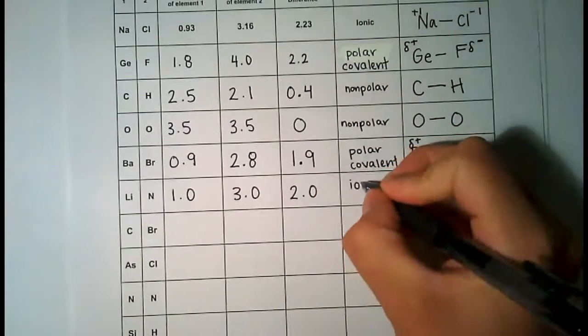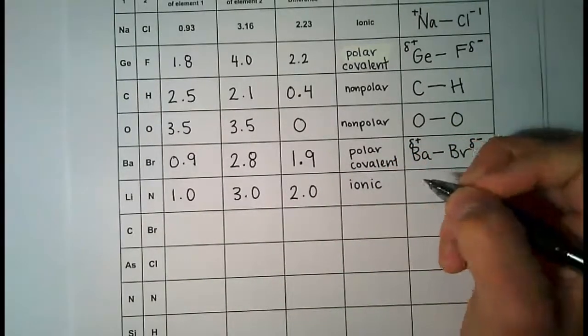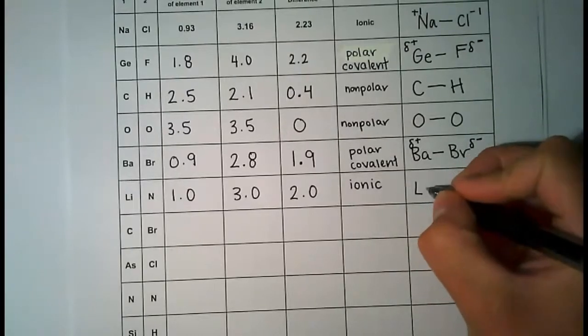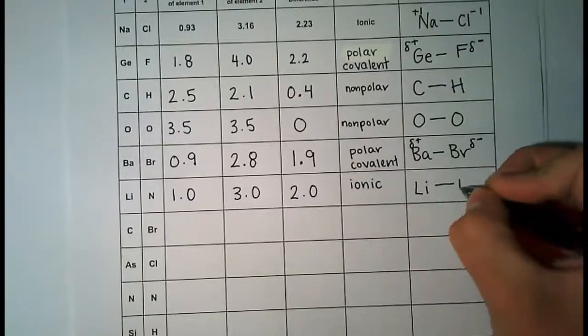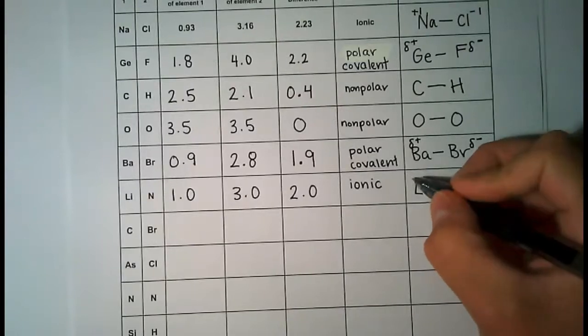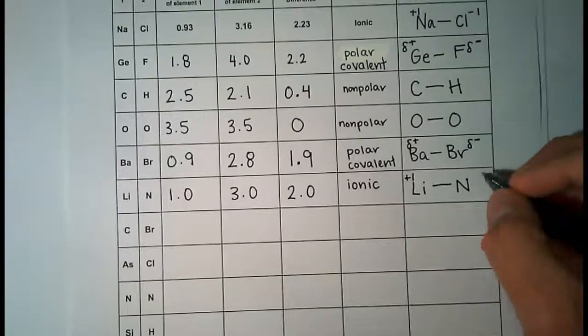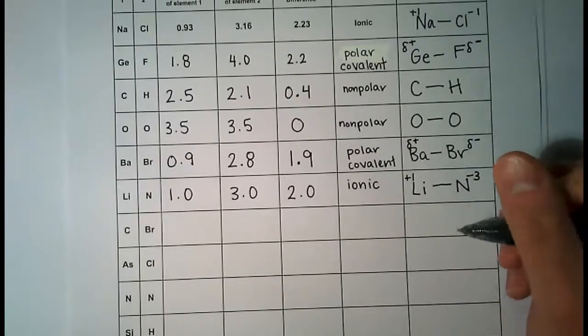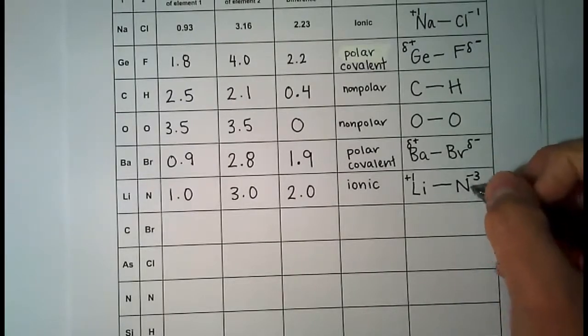We are going to have a complete transfer of electrons and full separation of charge. So we have lithium bonded to nitrogen. Lithium has a +1 charge, and nitrogen actually will have a -3 charge. So we'll show both those charges on the ions in the ionic bond.